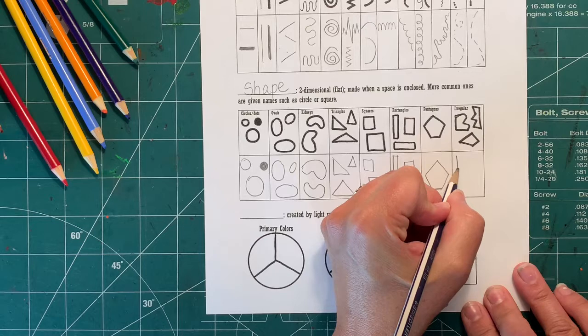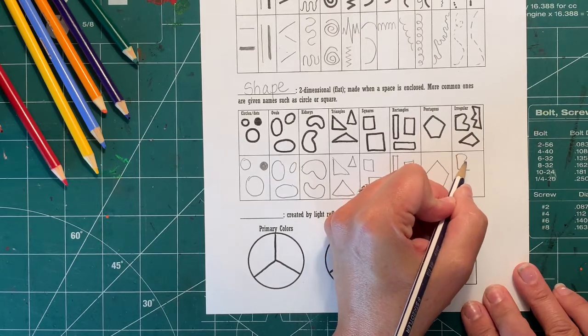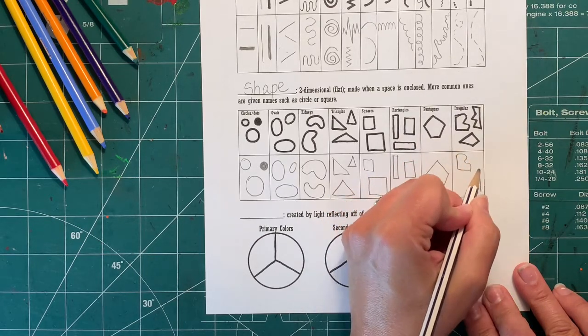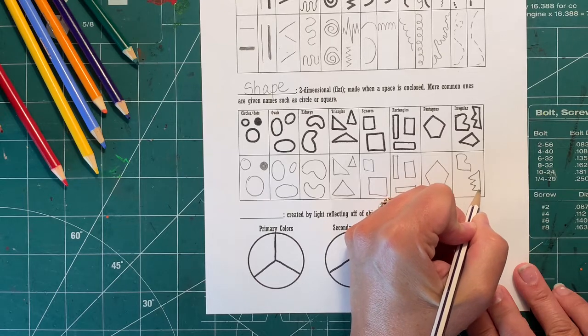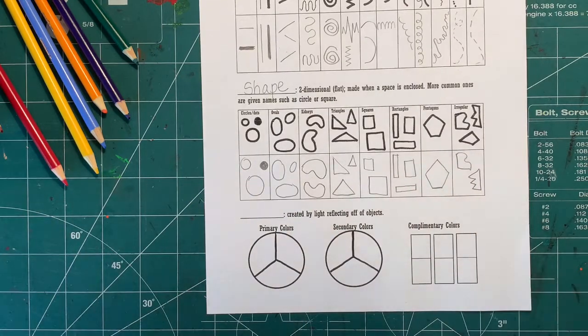And then irregular shapes, of course, can be organic. Again, they can be however you want, but the idea is they have to close. There can't be an open gap.